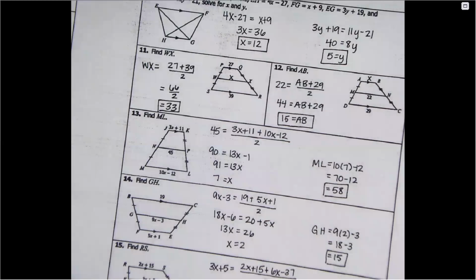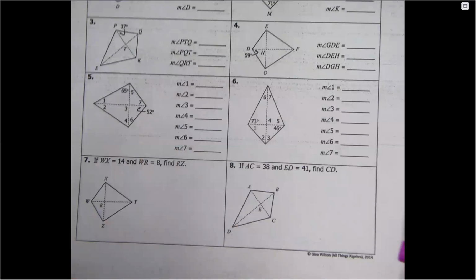All right, get out your kites. The lesson on kites. Not like your actual kite. Like we're not going kite flying. All right.